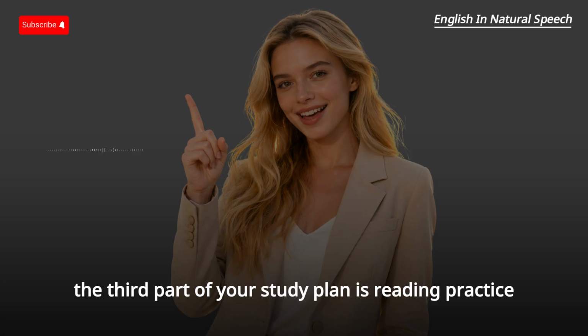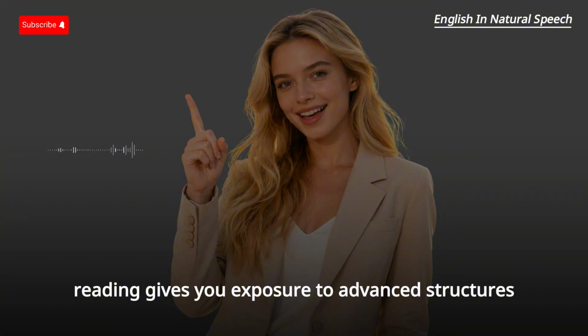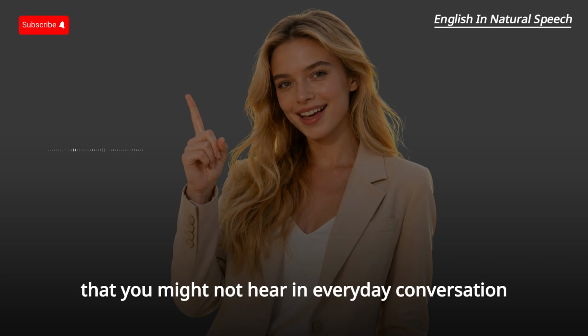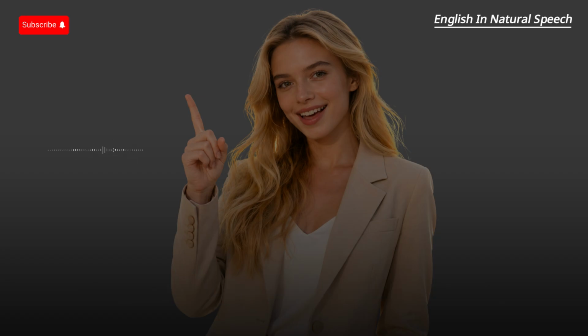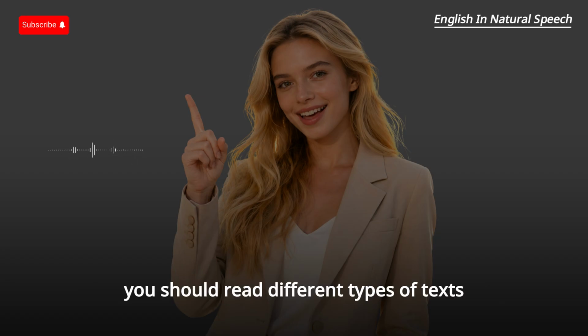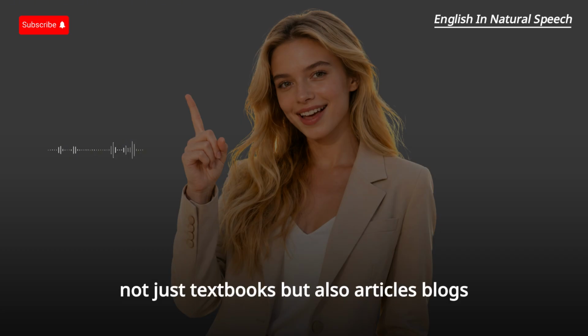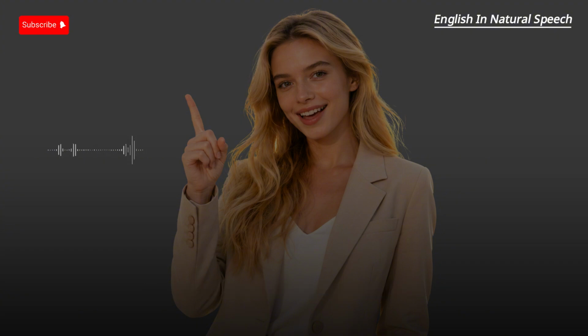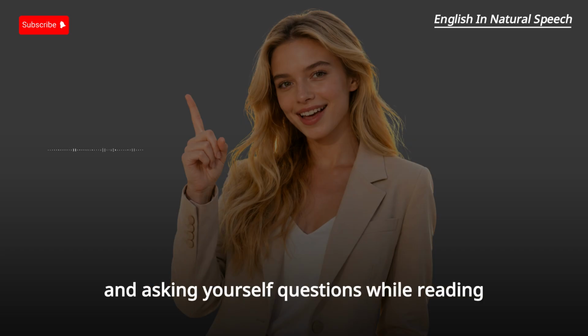The third part of your study plan is reading practice. Reading gives you exposure to advanced structures, phrases, and vocabulary that you might not hear in everyday conversation. You should read different types of texts, not just textbooks, but also articles, blogs, short stories, and even books. But the key is to read actively, not passively. That means underlining new words, noticing sentence structures, and asking yourself questions while reading.